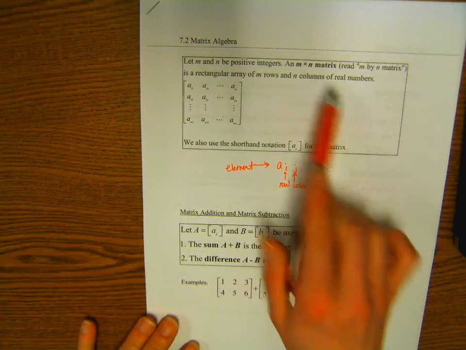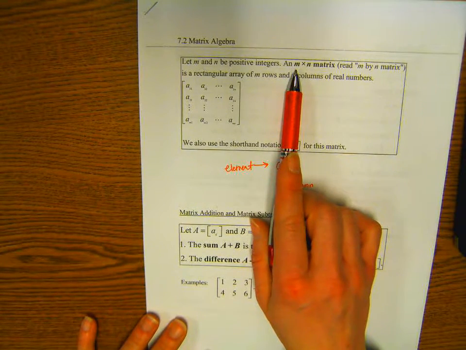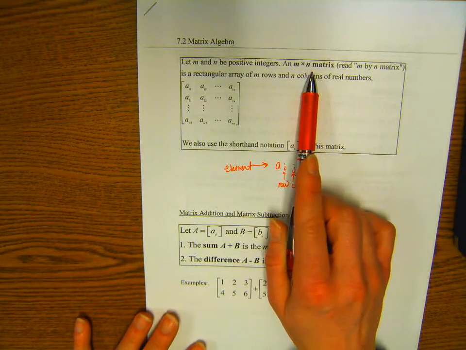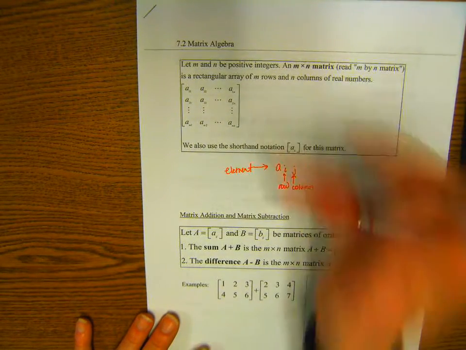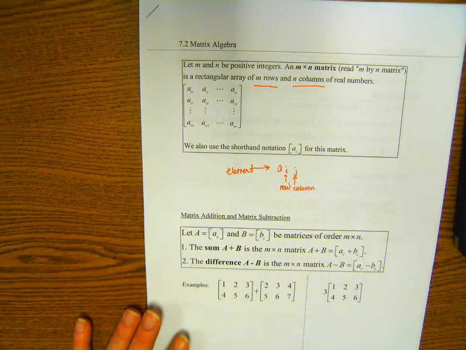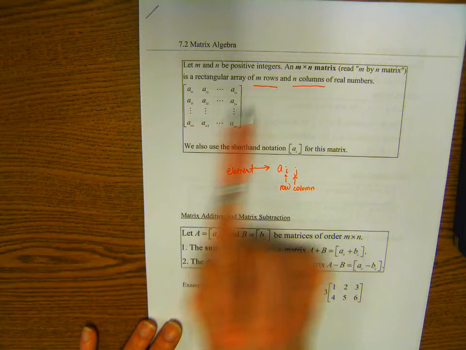All right, so when we say it's an m by n matrix, we state the rows first and the columns second. So we'd count how many rows it has and how many columns.